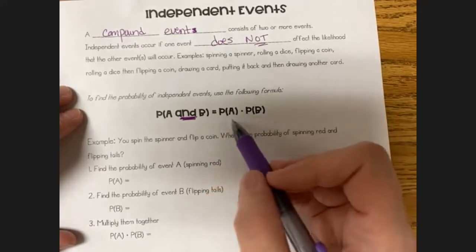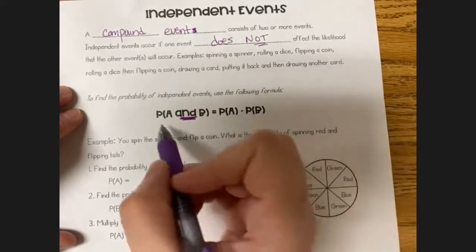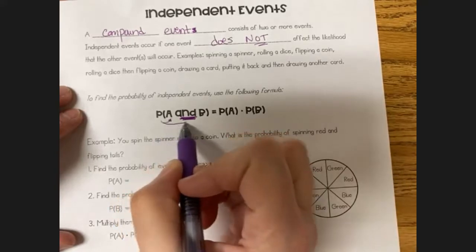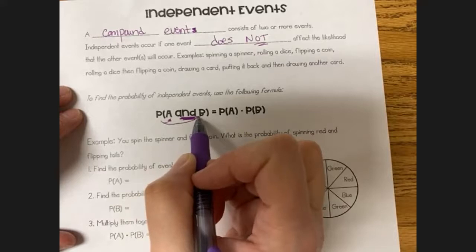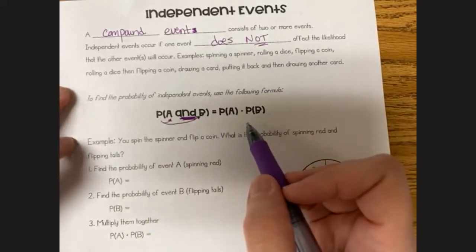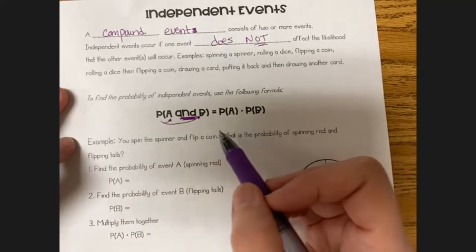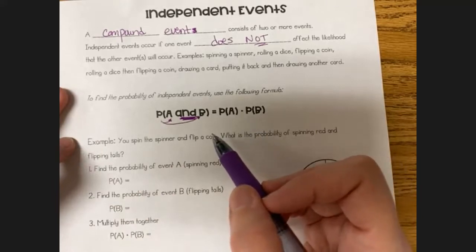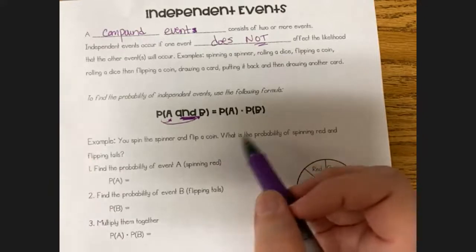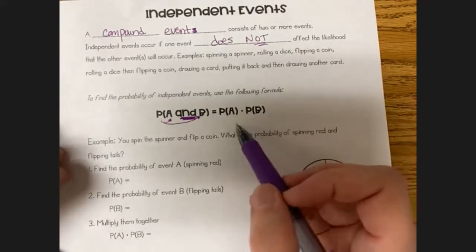So I would have to separate the events, and I would have to do the probability of A, and then consider the probability of B. And once I get those two probabilities, I'm going to multiply. And remember, probability is a little different than just counting principle and counting how many outcomes. Probability is the fraction. It's the amount out of those total outcomes that you have, or it's a percentage, or it's a decimal. And you have to multiply those two outcomes.